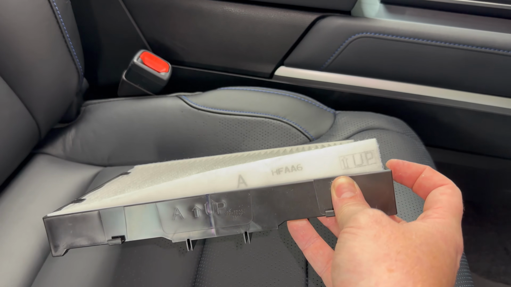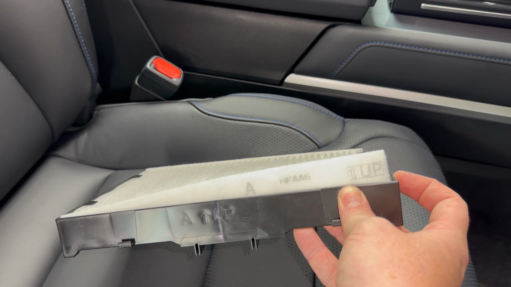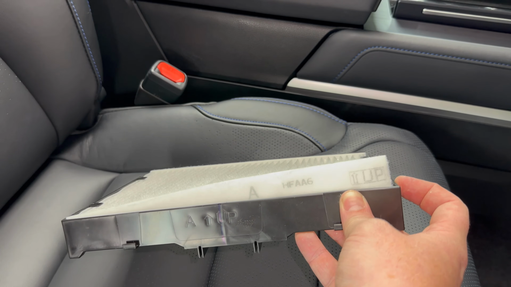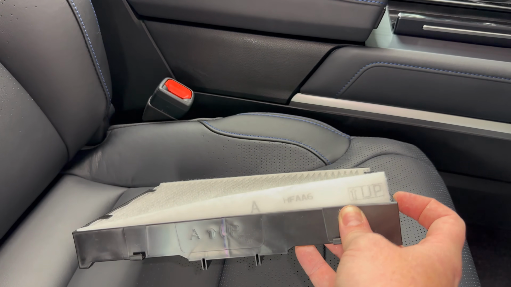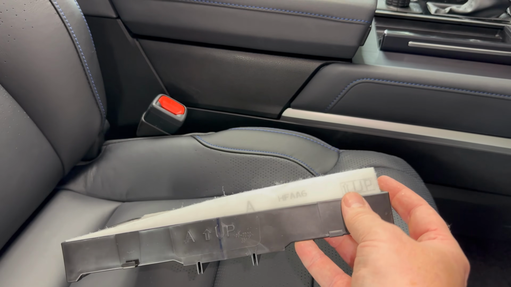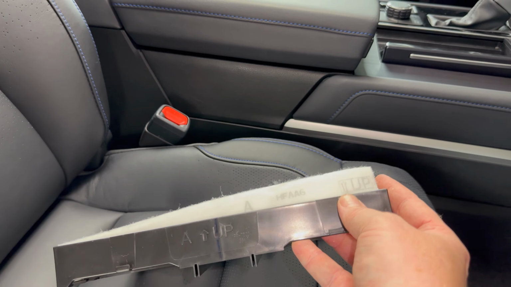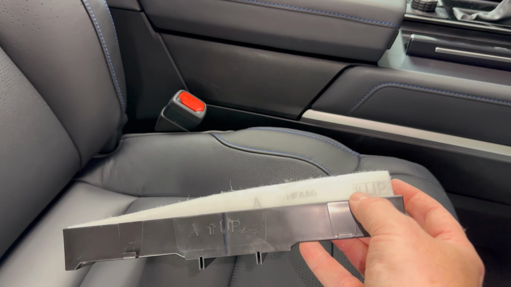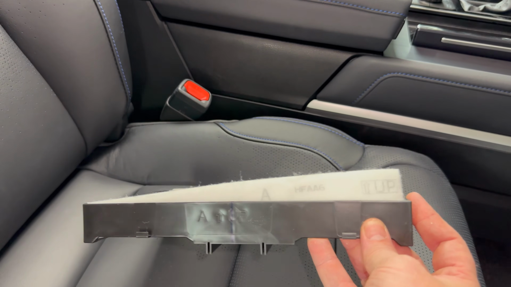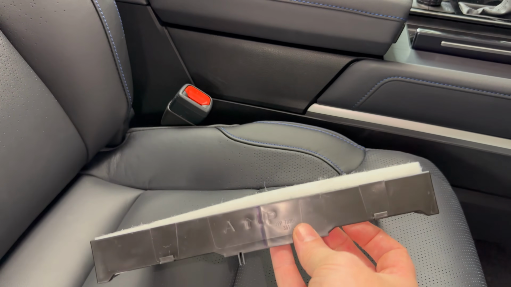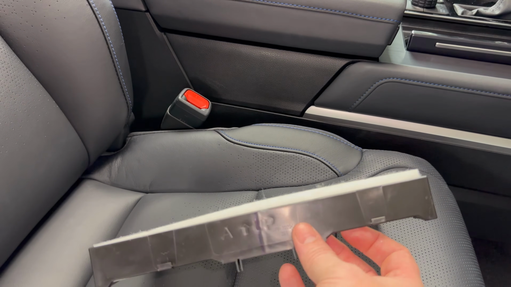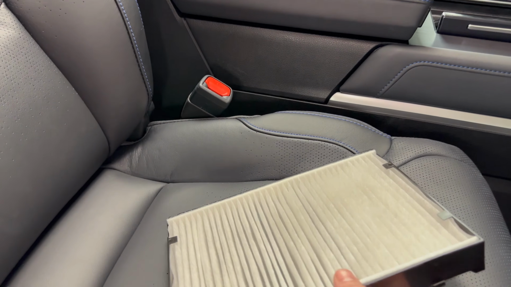On some of the replacement filters, you might actually have one where it says airflow. If it says airflow and has an arrow, you want the arrow pointing down. You want the airflow going down. But if it just has an arrow and says up, you want it installed with it pointing up, matching this tray. Okay, and that'll really just come down to your filter.